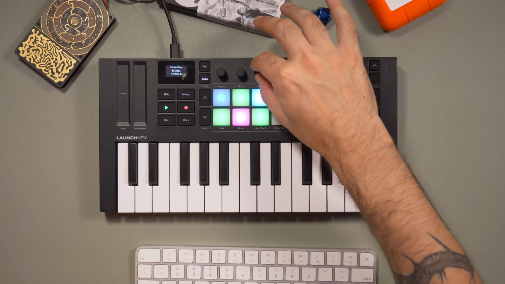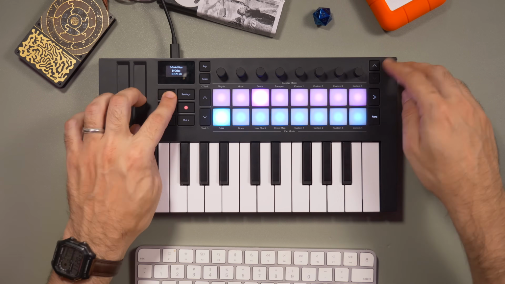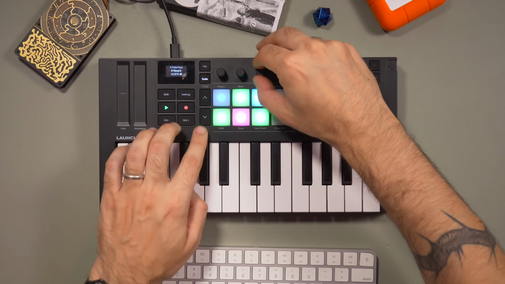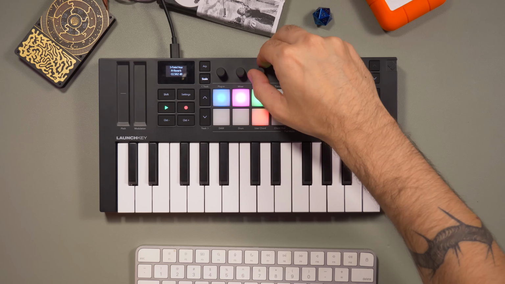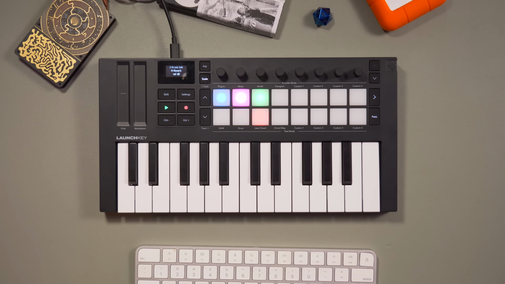I can start doing a little bit of live mixing, sending things to different effects. And we can start developing the backbone or the foundations of a performance.